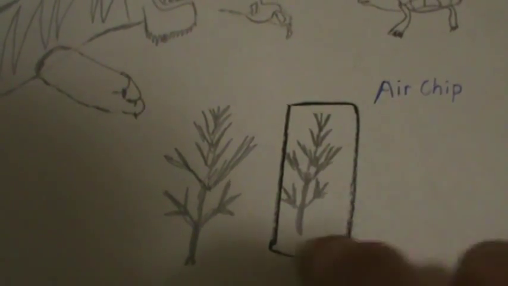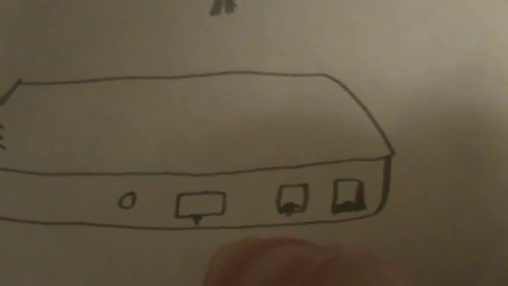The one thing I wanted to talk about here is Airchip, and technology such as cameras or internet modems. I'll be talking about an internet modem, and about connecting wireless and DSL.